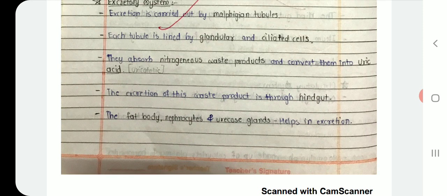Now normally three different types of animals are observed in this environment, right? First is the ammonotelic organism, that means those organisms which release their waste in the form of ammonia. Second are the uricotelic, which means the animals which release the excretory waste in the form of uric acid. And the third one are ureotelic, that means the animals release the excretory waste in the form of urea.